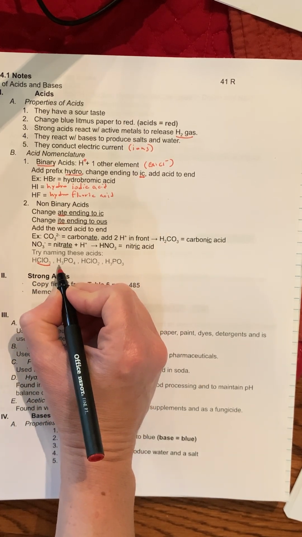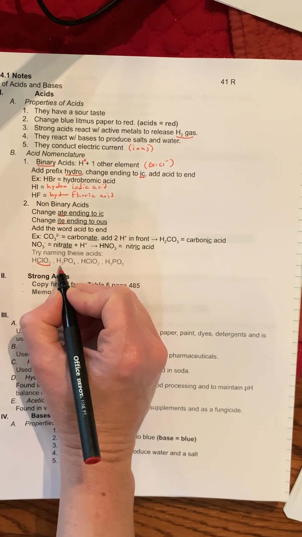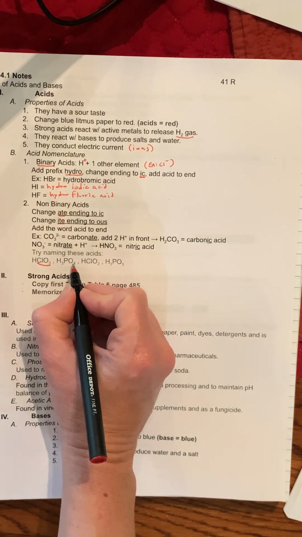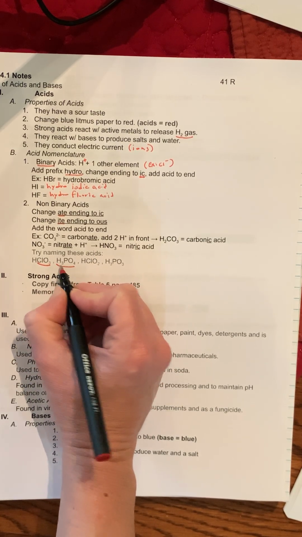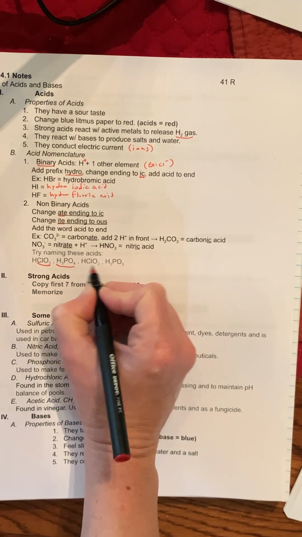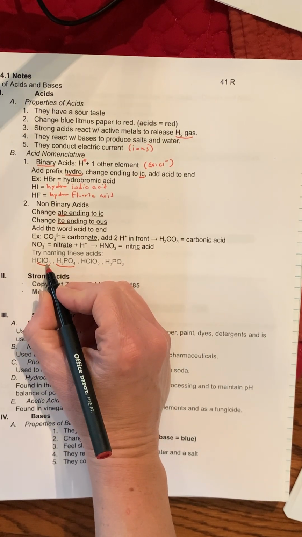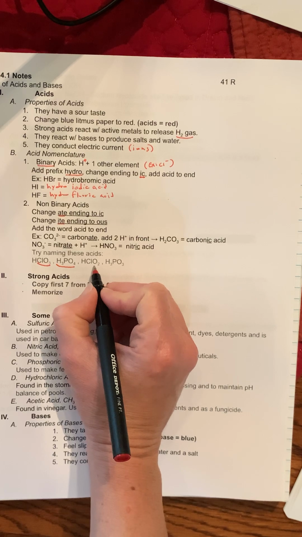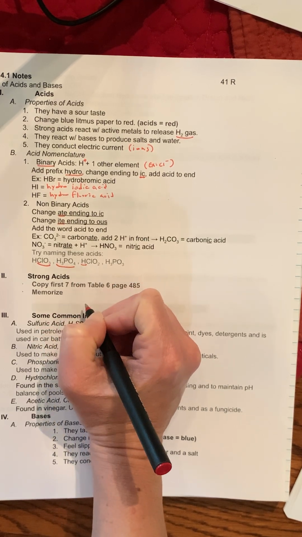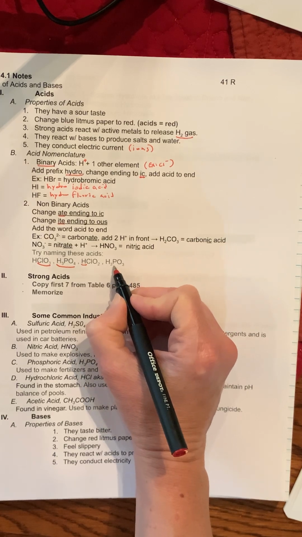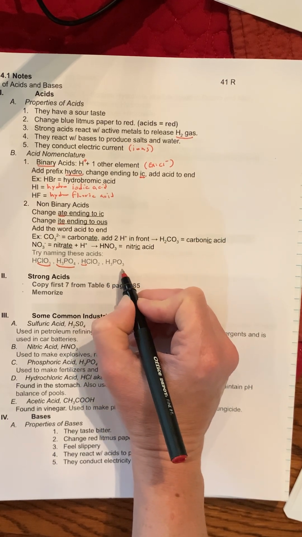Phosphate would be phosphic, except we add the OR back in, so it's phosphoric acid when you have phosphate with the hydrogens in front. ClO2 is chlorite. Since ClO3 was chlorate, this is chlorite. Chlorite, as an acid with an H out in front, is chlorous acid. And phosphite becomes phosphorous acid.